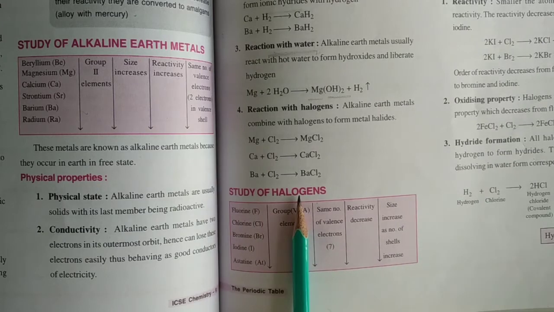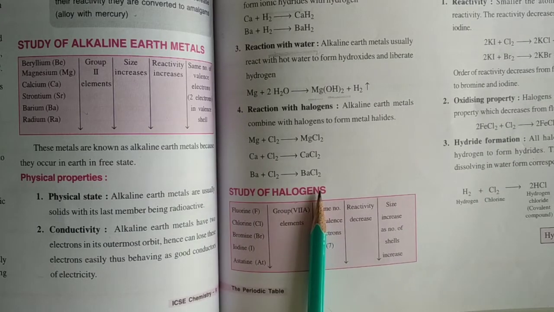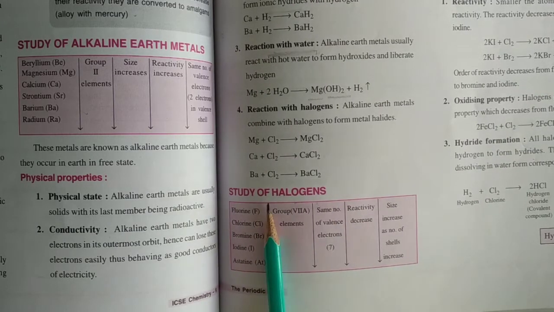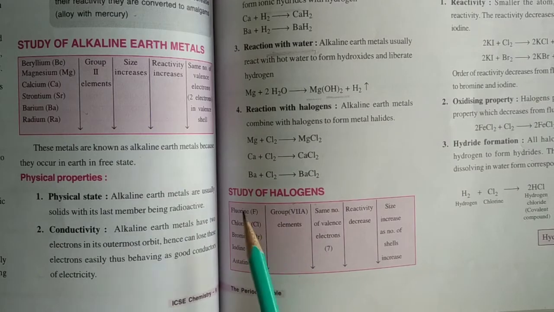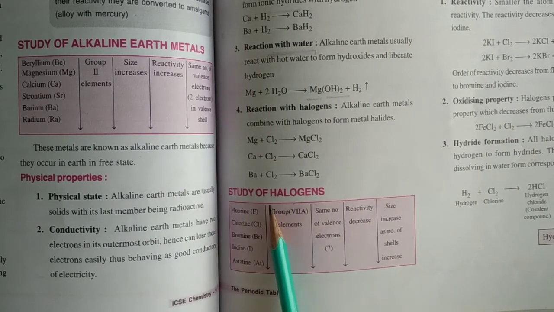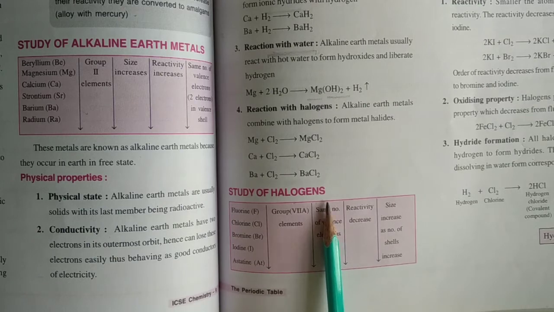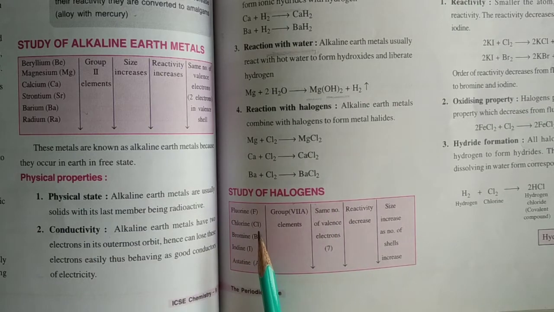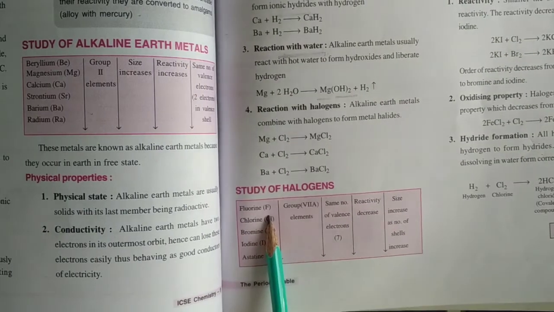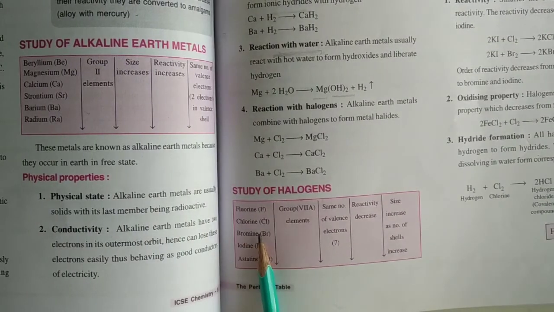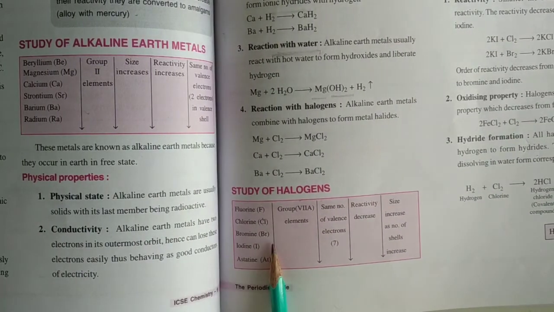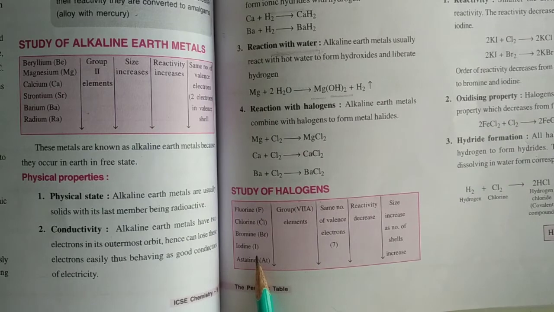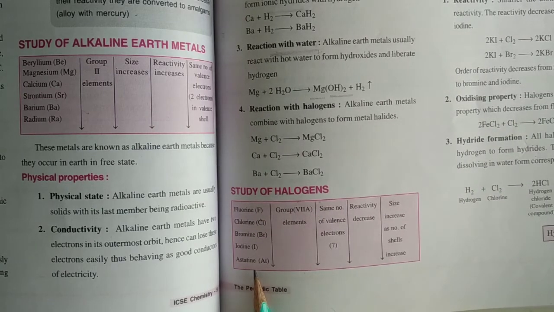The word halo means salt and gen means forming. And the halogens, when they react with metals, form salts. So that's why these are called halogens. The elements present in the 17th group are fluorine with symbol F, chlorine with symbol Cl, bromine with symbol Br, iodine with symbol I, and astatine with symbol At.